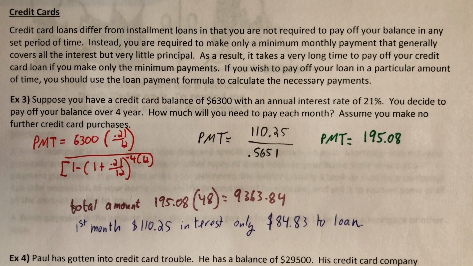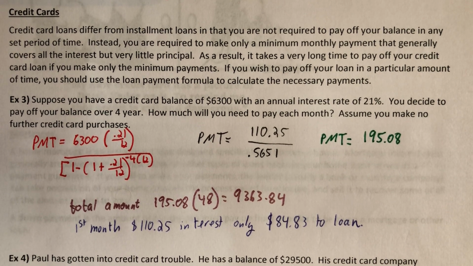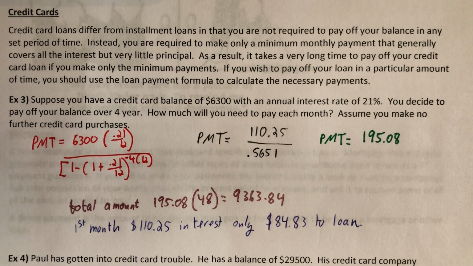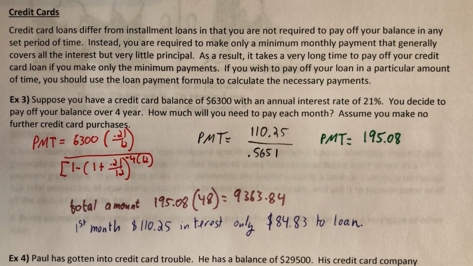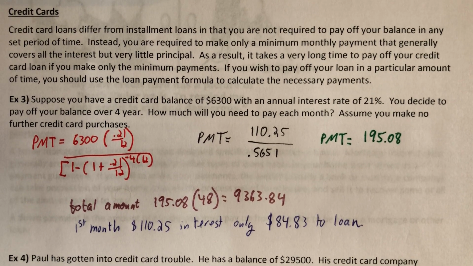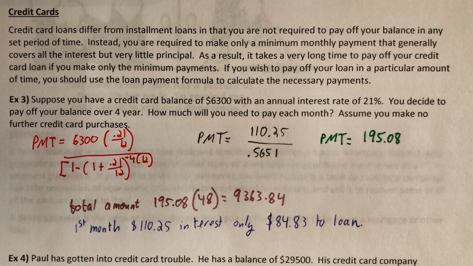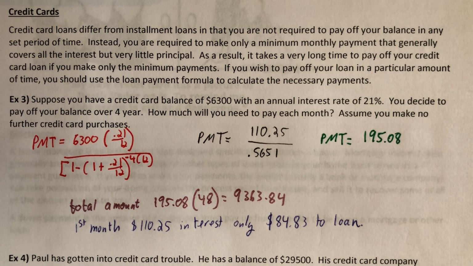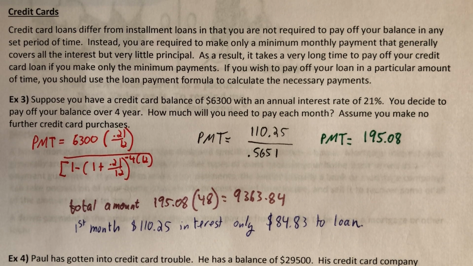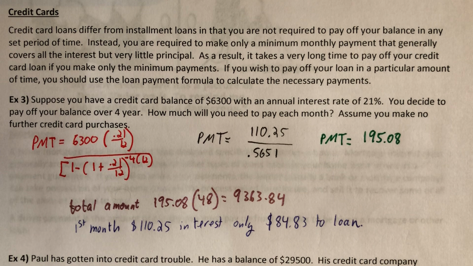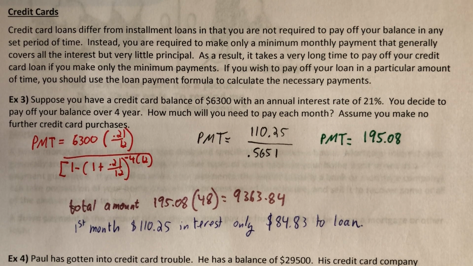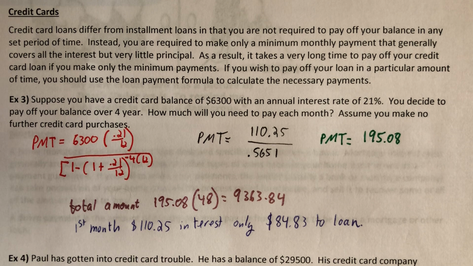All right, now, if we look at the numerator, 6,300 is how much you owe. If you remember, the next one is your monthly percent, so they're not charging you 21% every month. It's 21% over the year divided by the 12. So that $110.25 is actually how much interest you would pay on the first month.